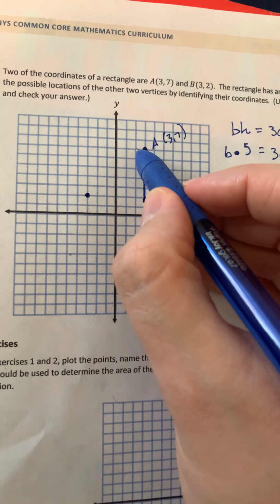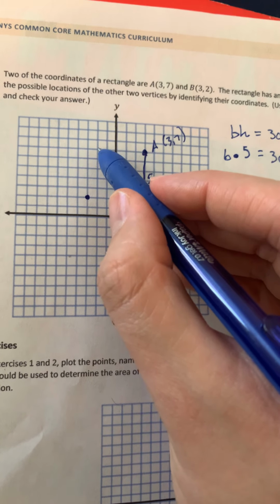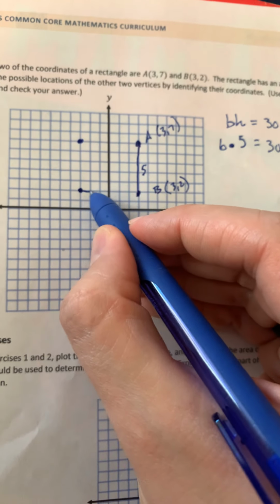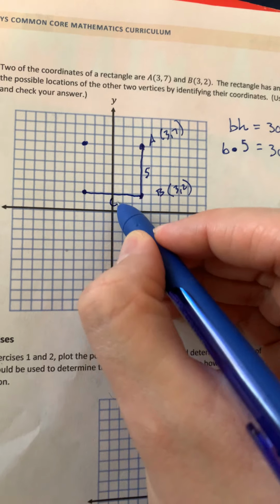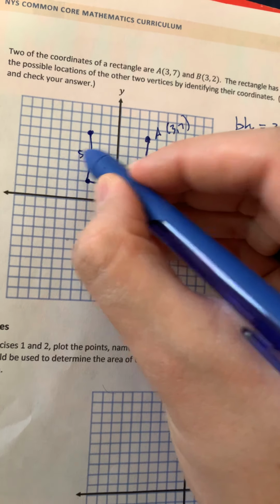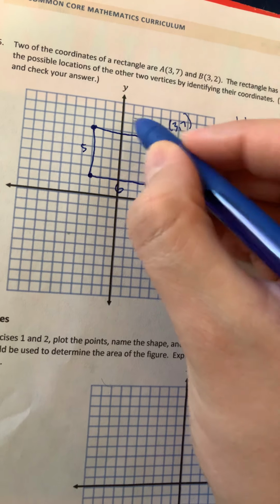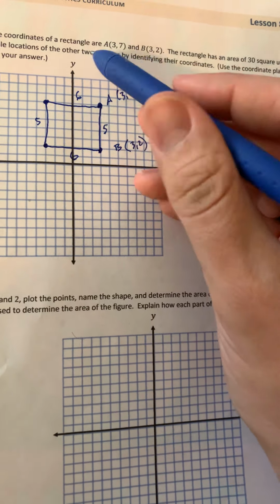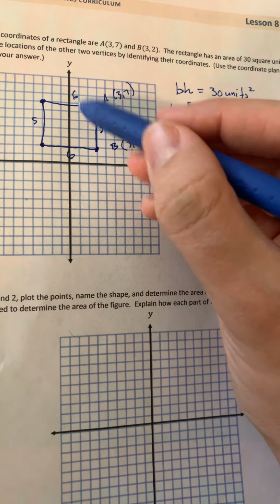Same thing here. 1, 2, 3, 4, 5, 6. And then connect. 6. That's 5. And 6. You can also do it going downwards, right? Or you can continue up. I would continue anywhere where it's within the coordinate plane.